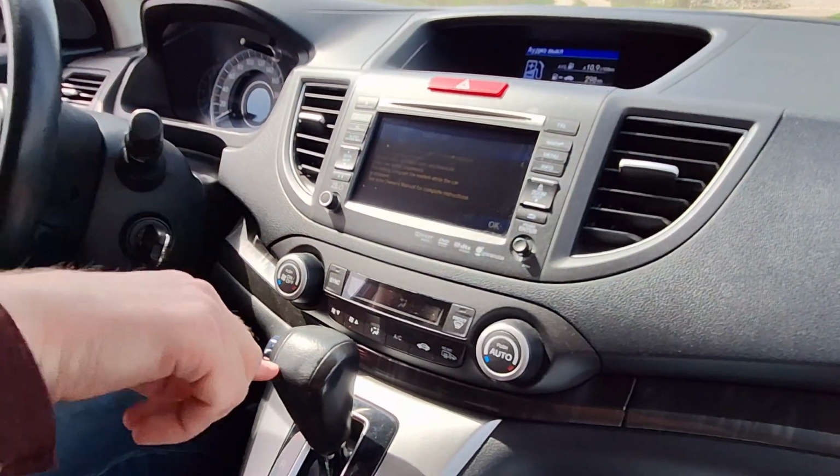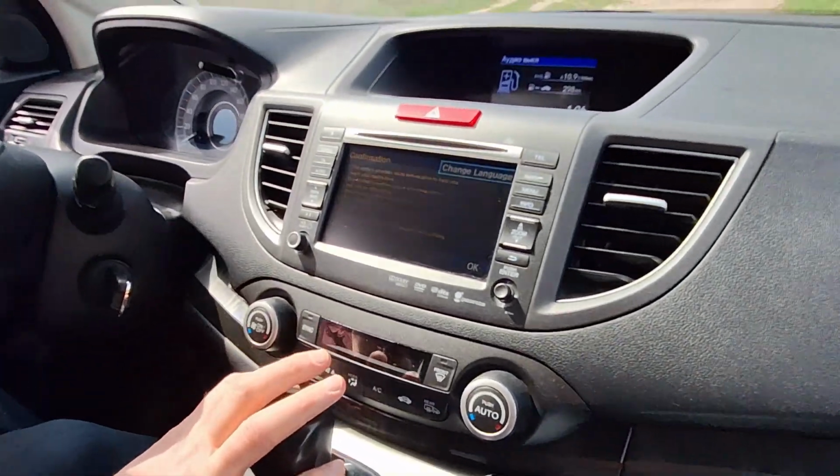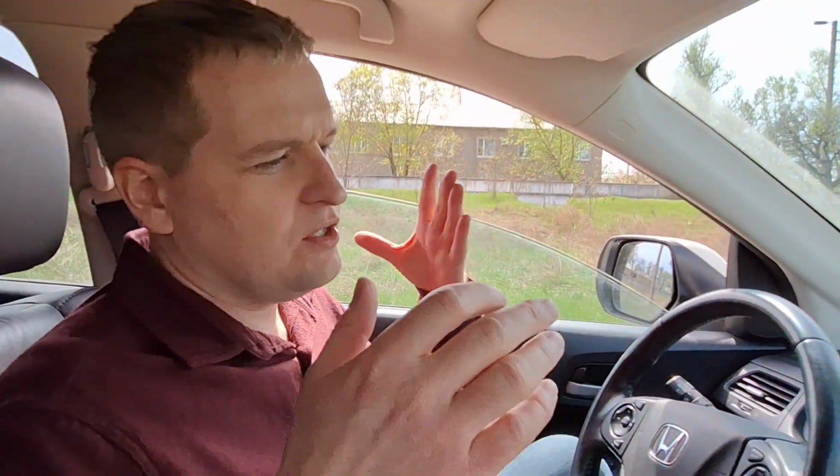So your backup camera isn't working. There are several ways this can happen. First of all, you can put your shifter in R and there is nothing. There is a black screen and nothing happens. Secondly, you can shift to reverse and you see the blue screen or the black screen.